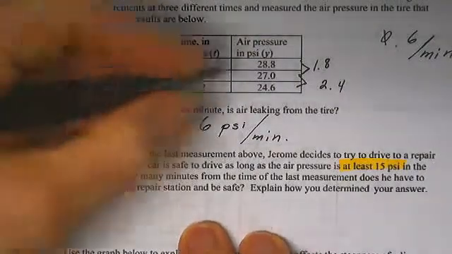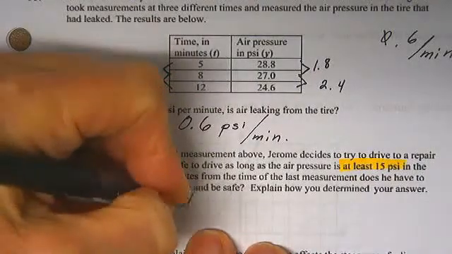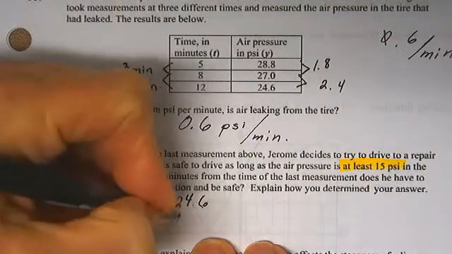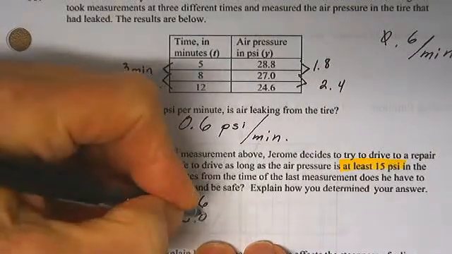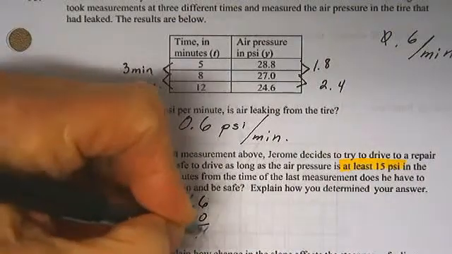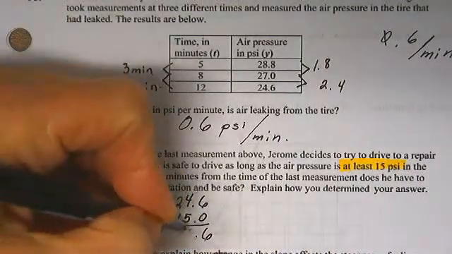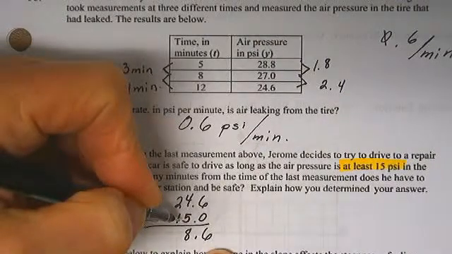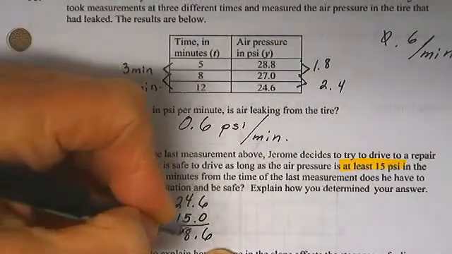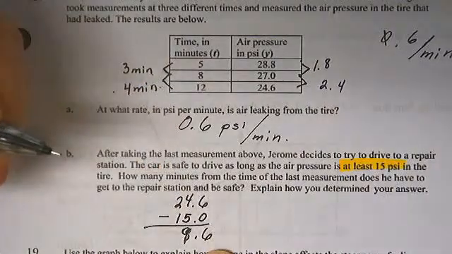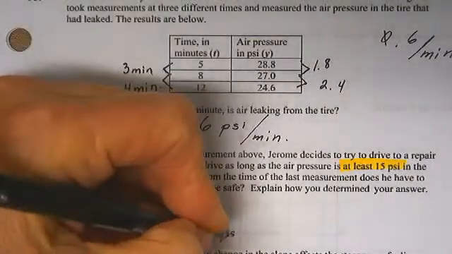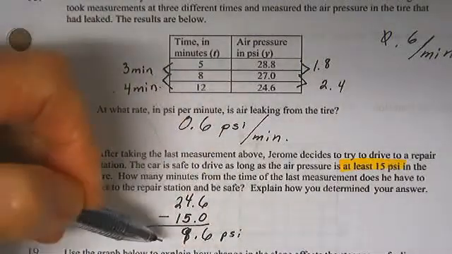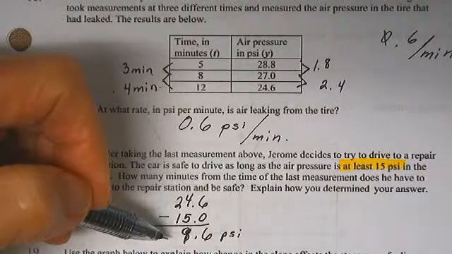Well, 24.6 minus the danger zone of 15.0 is 9.6 psi. He can lose 9.6 psi.